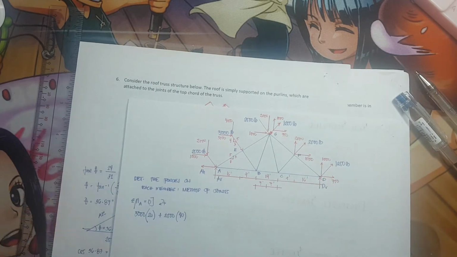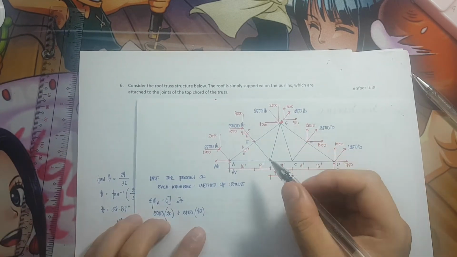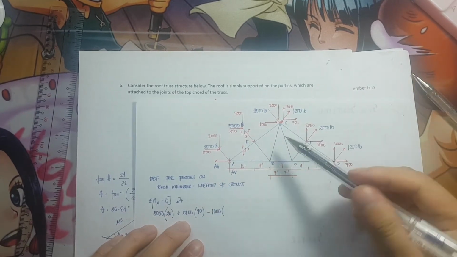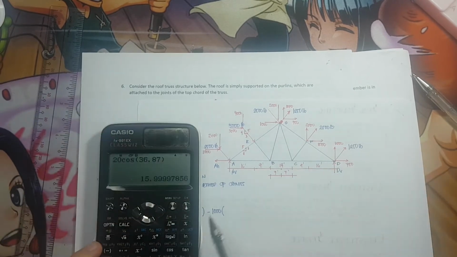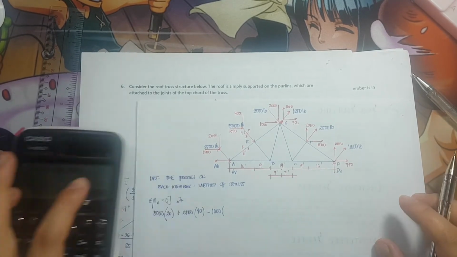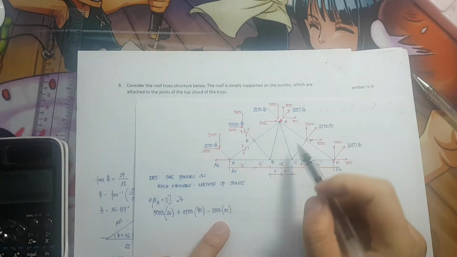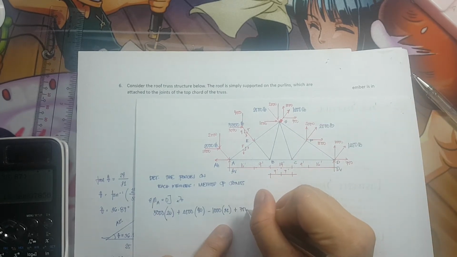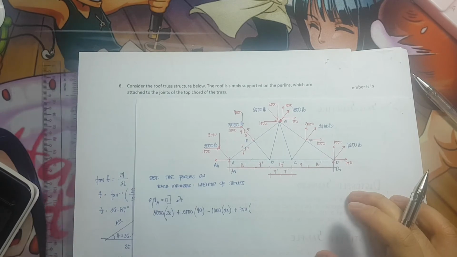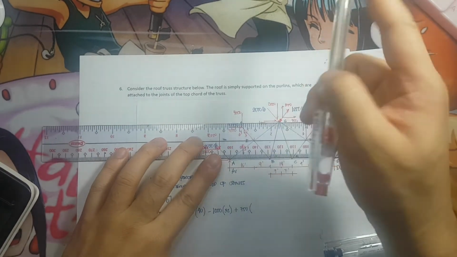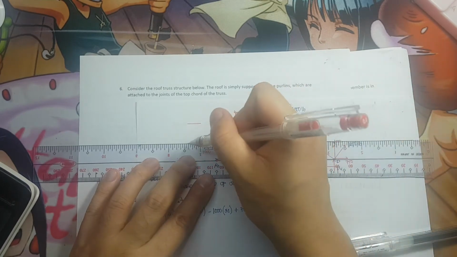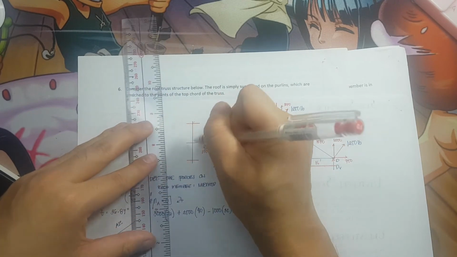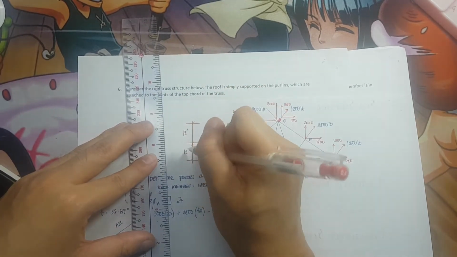1,000 is going to rotate in a counterclockwise manner. So we have minus 1,000 times a lever arm of 7 plus 9 plus 16, 25 plus 7, 32. So that is 32. Then we have 750 rotating in a clockwise, so plus 750 times a lever arm of, take note, this is 24 feet because this is 12 feet, 12 feet.